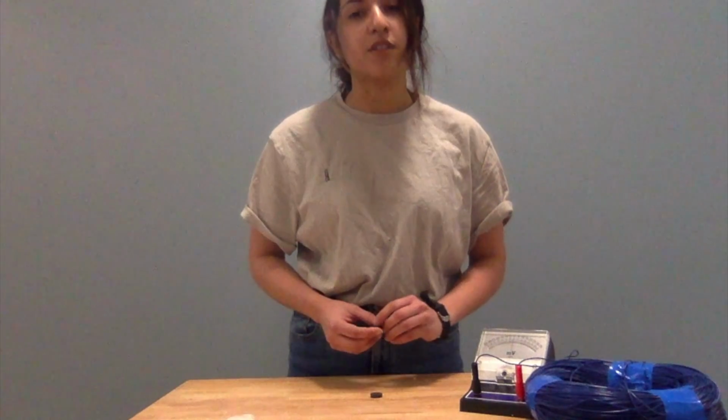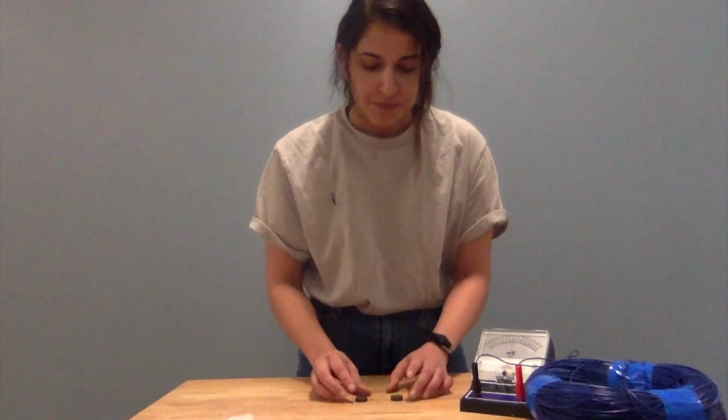A good thing to do next is to question, how does this occur? So then, students will understand that maybe there's something between these magnets that causes them to touch. Some people may think it's an invisible force.